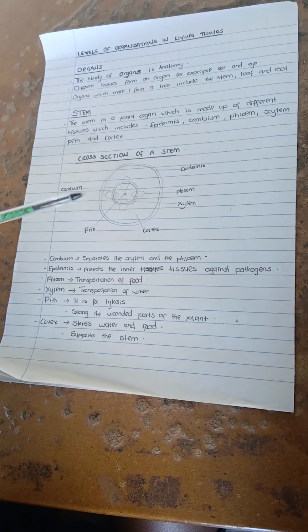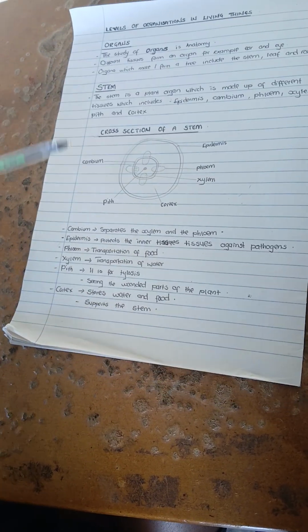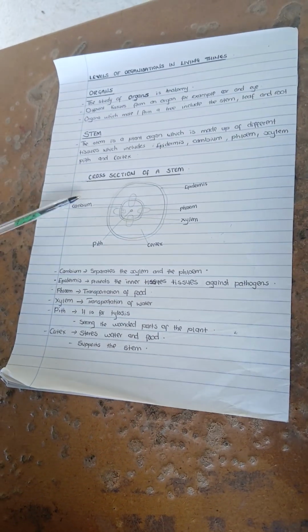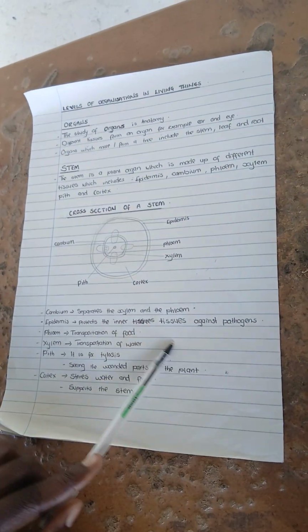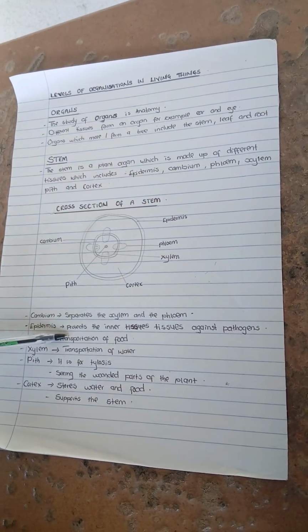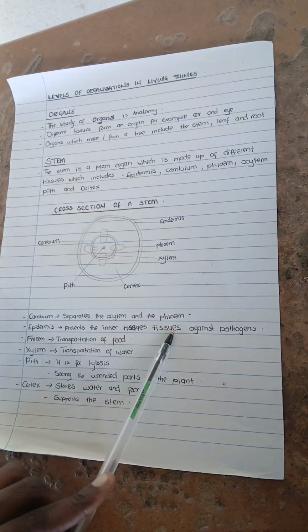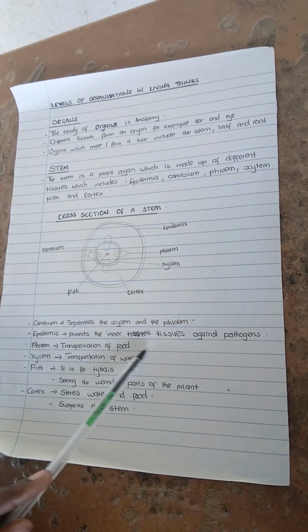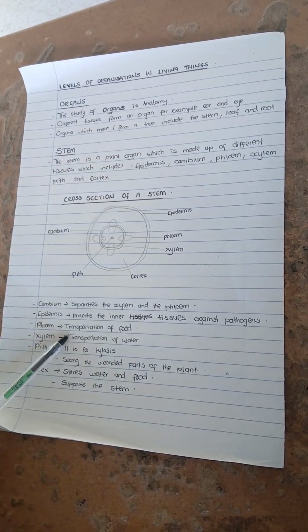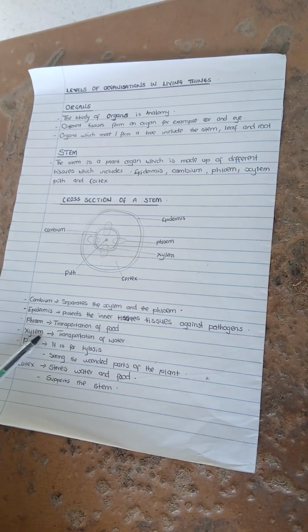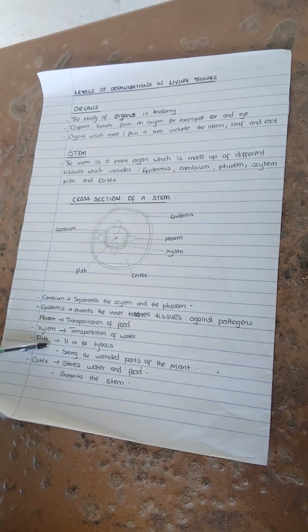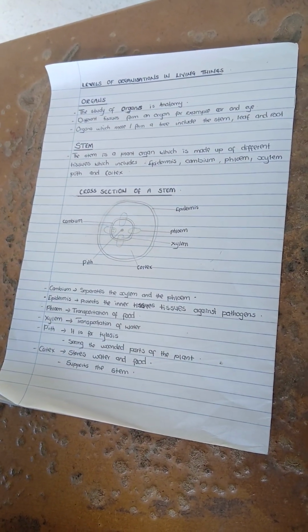We are also going to look at the adaptations of a stem to its function. The stem contains cambium, which separates the xylem and the phloem. It also contains the epidermis, which protects the inner tissues of the plant against pathogens. We also have the phloem, which is for transportation of food, and the xylem, which is for transportation of water. Then the pith is for tylosis. Then we have the cortex, which stores water and food.